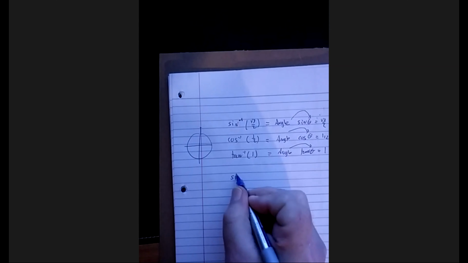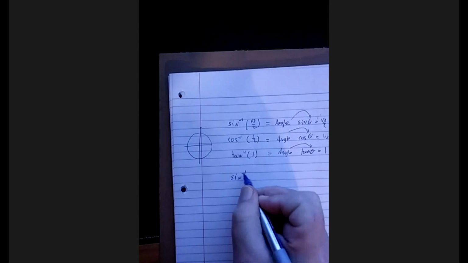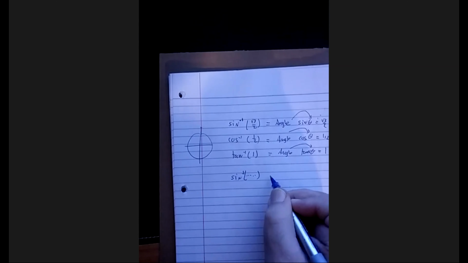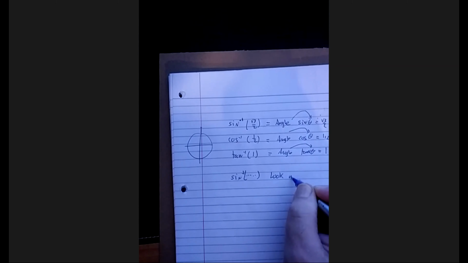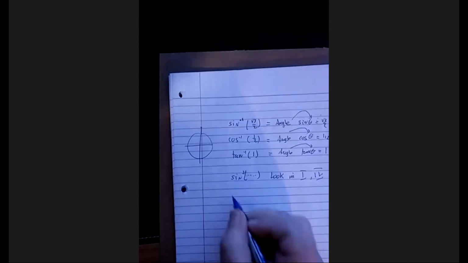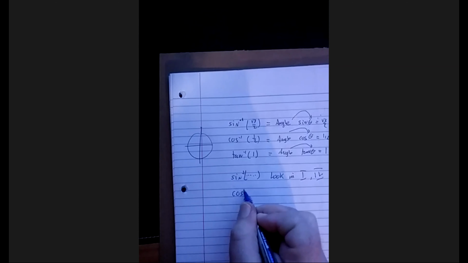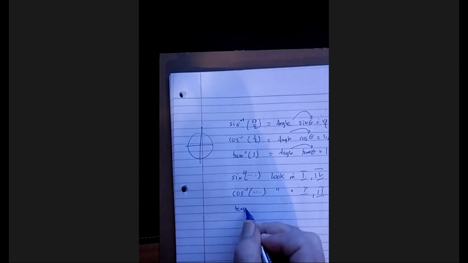If you're looking for an inverse sine of something, then you only look in the first and fourth quadrants. If you're looking for an inverse cosine equal to something, you only look in the first and second quadrants. And if you're looking for an inverse tangent, you only look in the first and fourth quadrants.